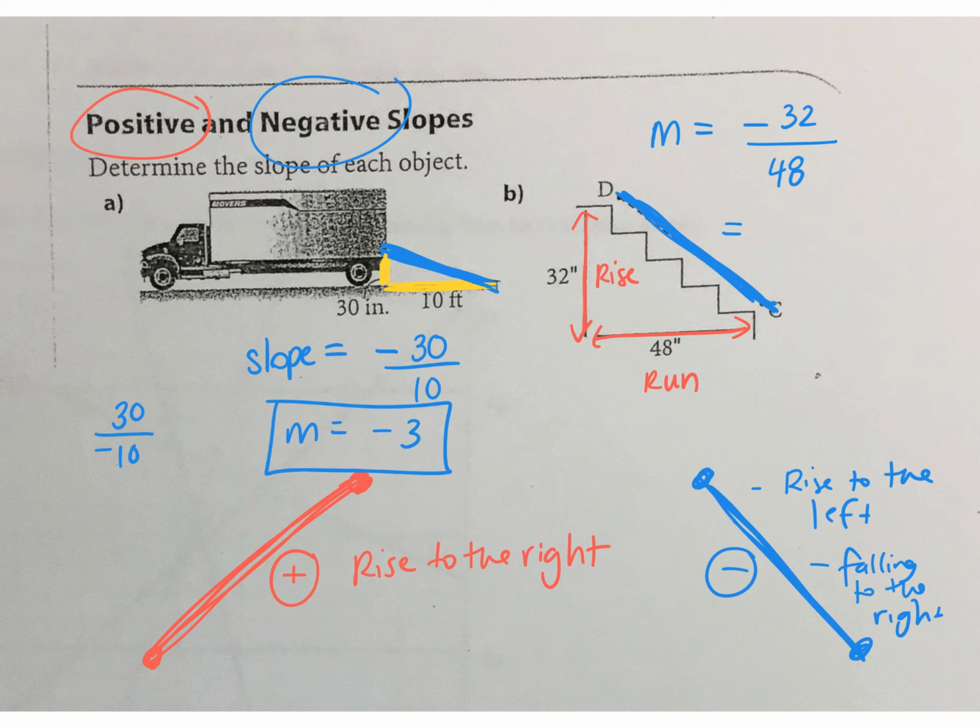Put this in lowest terms. Both of these numbers are divisible by 16. We're just simplifying it, writing it in lowest terms. What's 32 divided by 16? The slope was negative, so you keep that negative there, and it's 2 over 3. Slope equals negative 2 over 3.